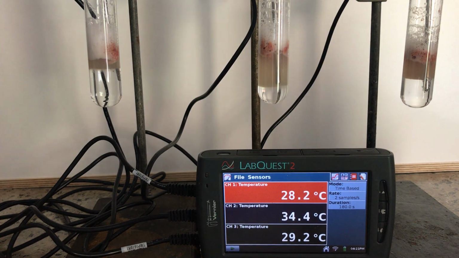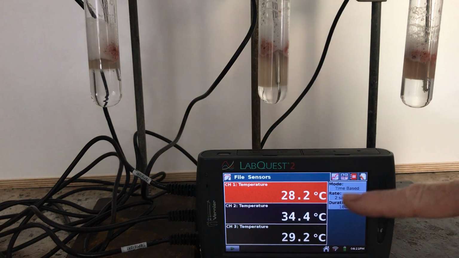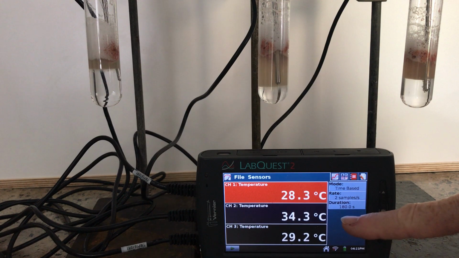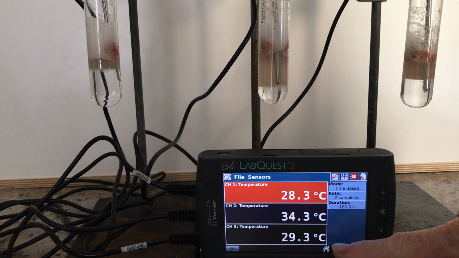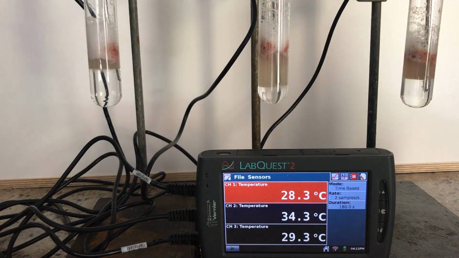Okay, so you can see that our end result is tube 1 at 28.2, tube 2 at 34.2, and tube 3 at 29.3. Okay, now why did we do 3 tubes?